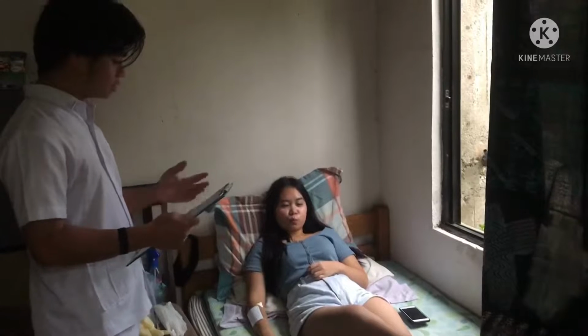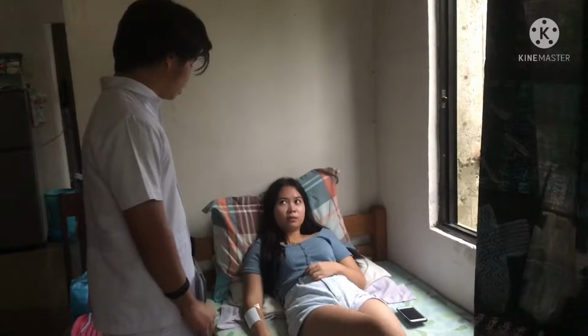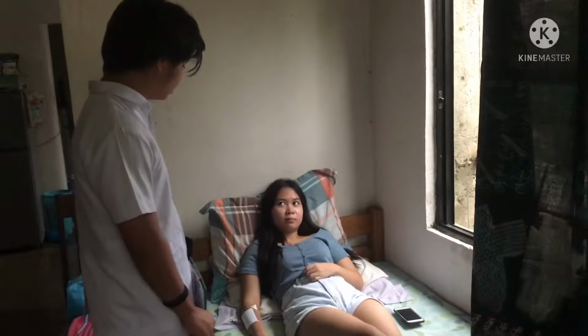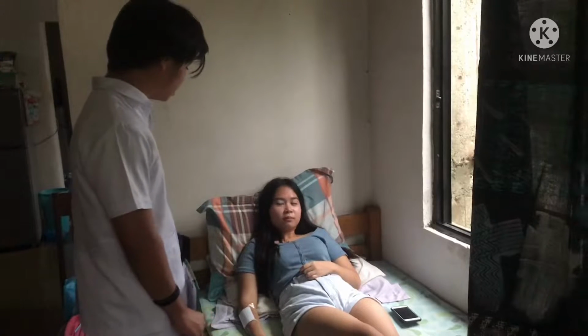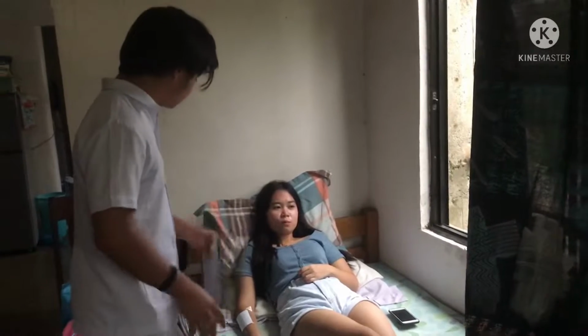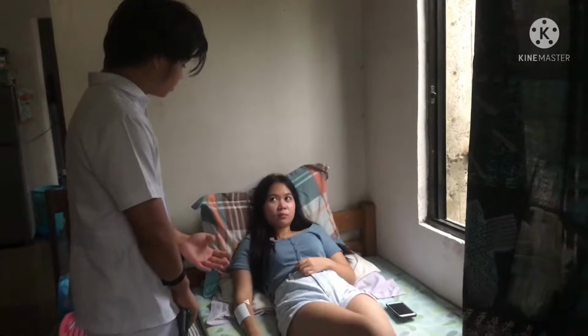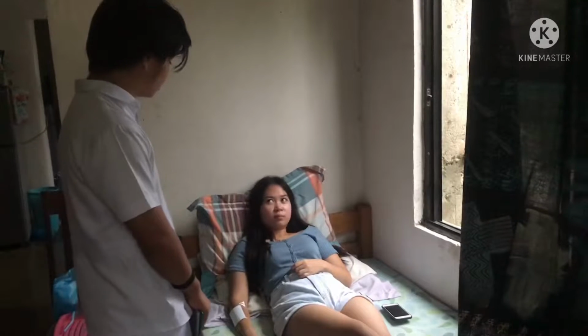Next is assess the patient's level of comfort. So how do you feel right now, ma'am? How is our wound now? It's throbbing, with sudden pains. So assess the patient for history of allergies. Do you have any allergies to cotton, solutions, or gauze bandage?